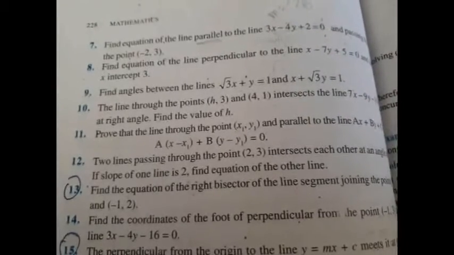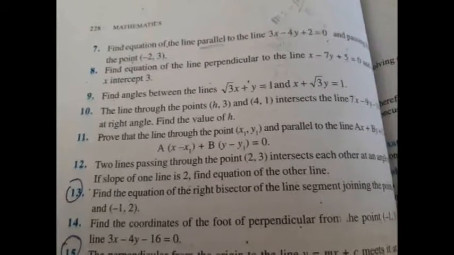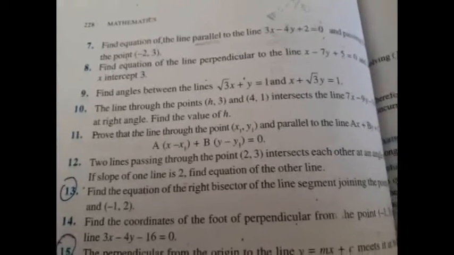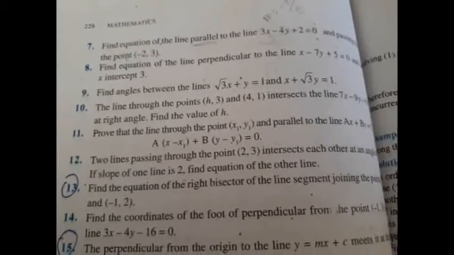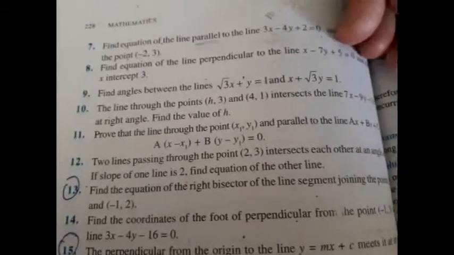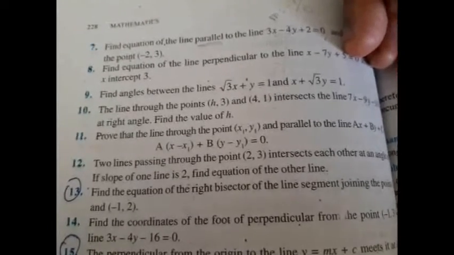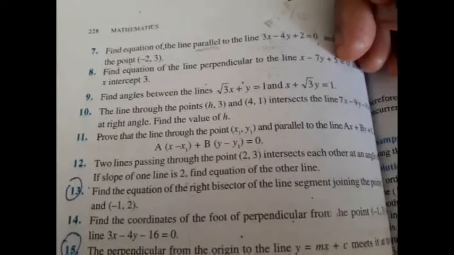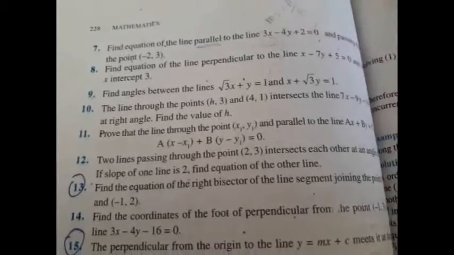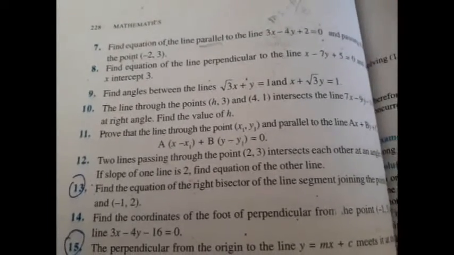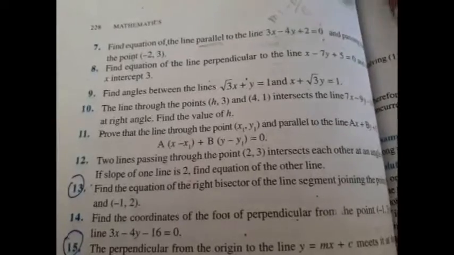Find the angles between the lines. How will you find the angles between the lines? We have done all these sort of problems in our previous exercise. Only thing is, here we are finding the slope from the equation of the line. There they have given you 2 points or the angle of inclination. That is the only difference. Otherwise, the remaining model problems have been done in our previous exercise.